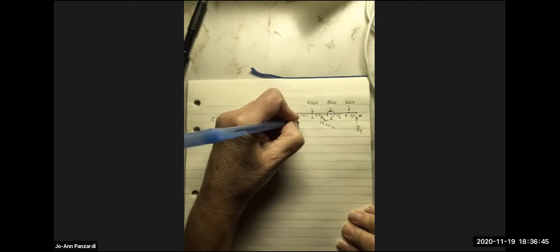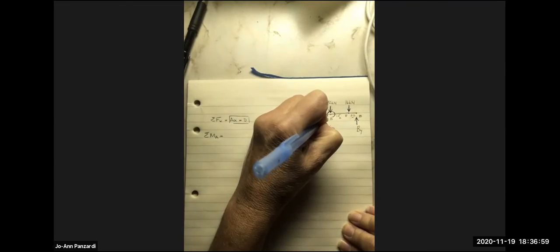Could everybody see the loading? So there's an AY, there's a 40 kilonewtons, a 32 kilonewtons, a 16 kilonewtons, a BY, and then there's a concentrated moment at point D that's 15 kilonewton meters.